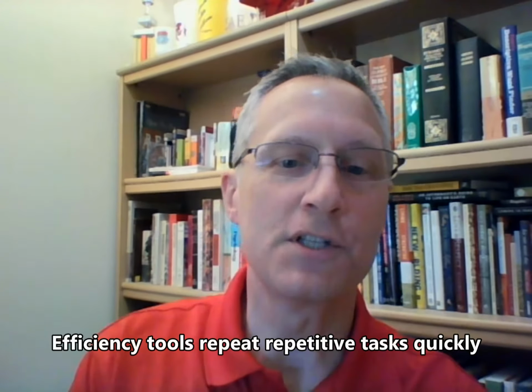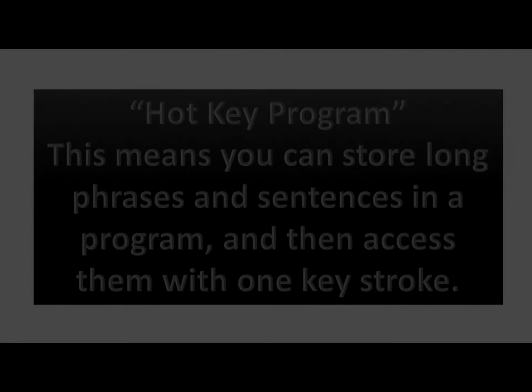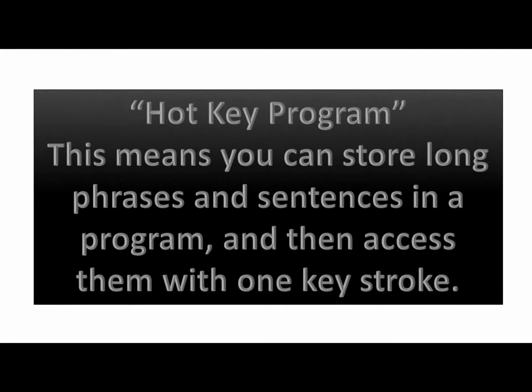Now, if you already use efficiency tools, this may or may not be as important to you. If you don't know what I mean by efficiency tools or hotkey programs, I'd stay tuned and check out part of this video to see if it's something that can help you out.